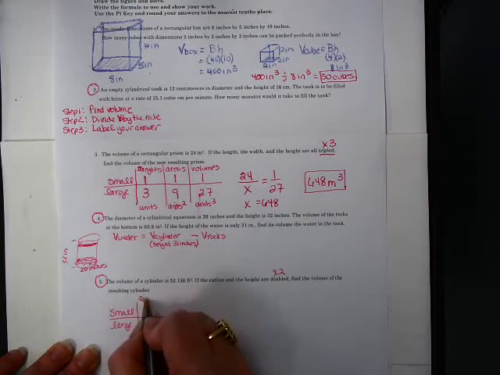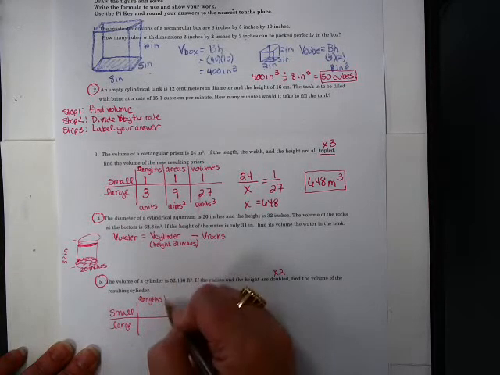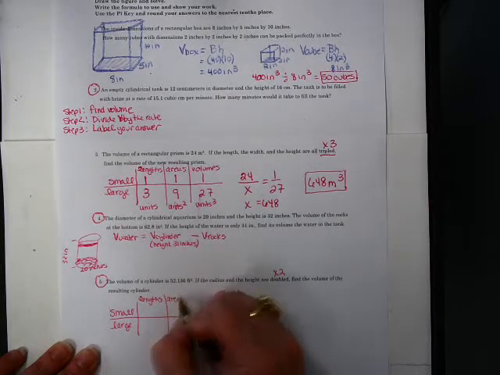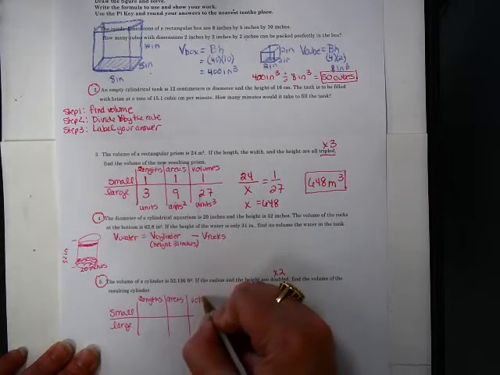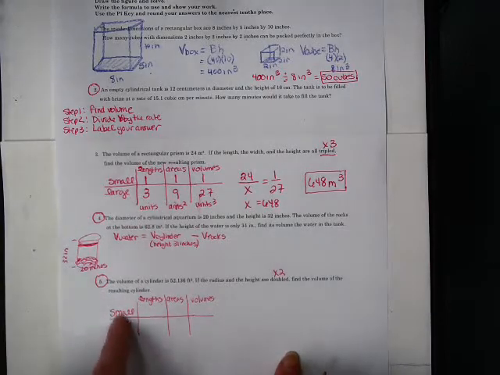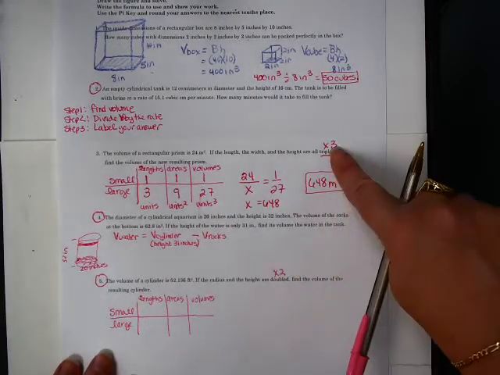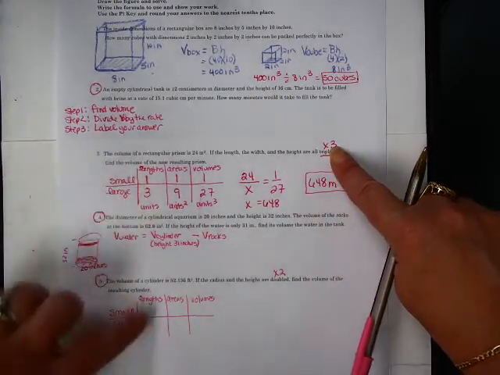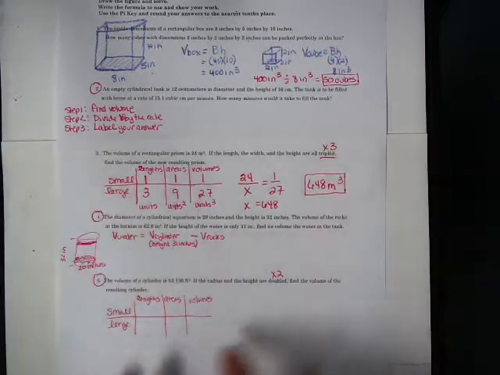These are the lengths. These are the areas. These are the volumes. Okay, so remember that times 2, remember what did we do to it? You're going to set it up just like we did up here and solve that.